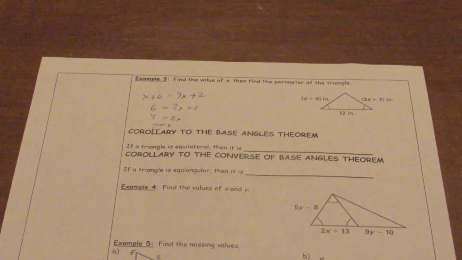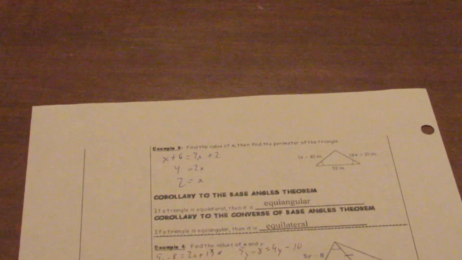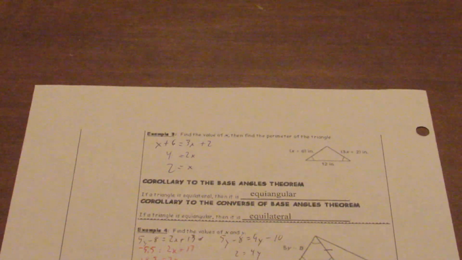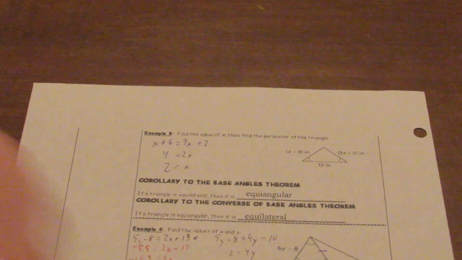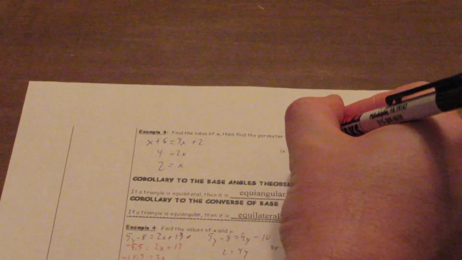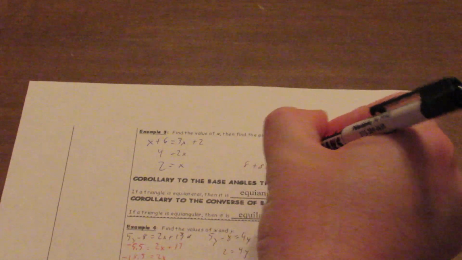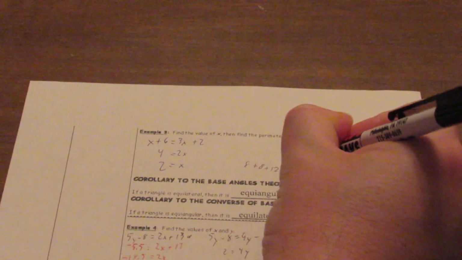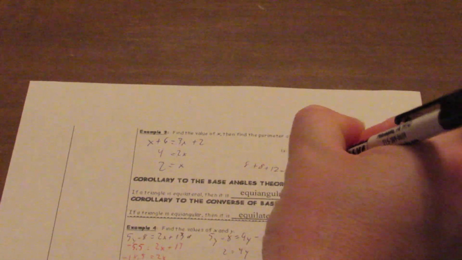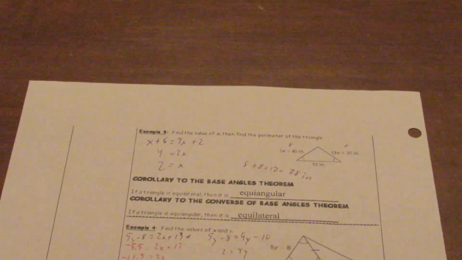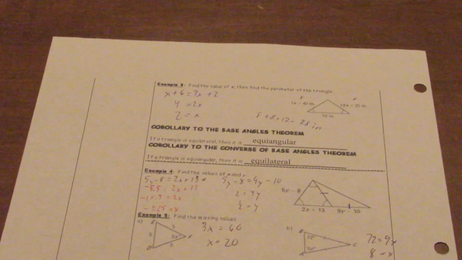And I'm running short on battery, so I'm going to switch over to paper I have that has stuff written out just to save some time here. How do I not have perimeter on here? It also asks me to find perimeter, so I'm going to plug in. This is 8. This is 8. So 8 plus 8 plus 12 gets me to 28 inches as my perimeter.